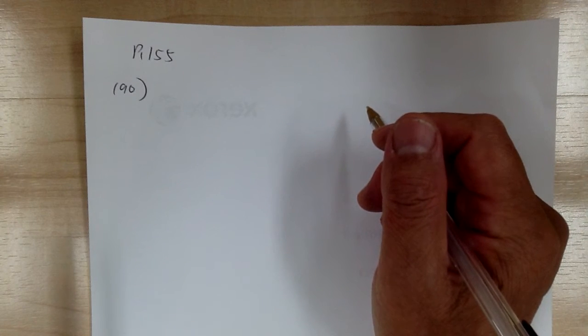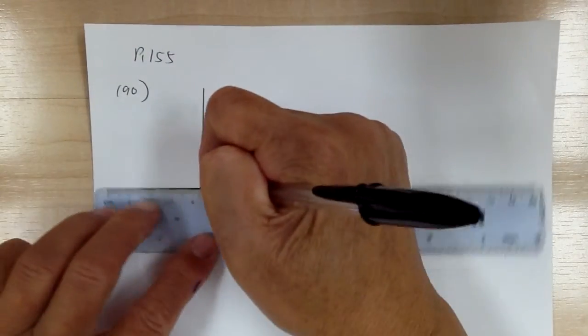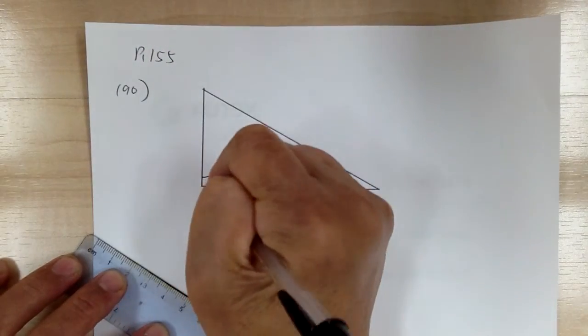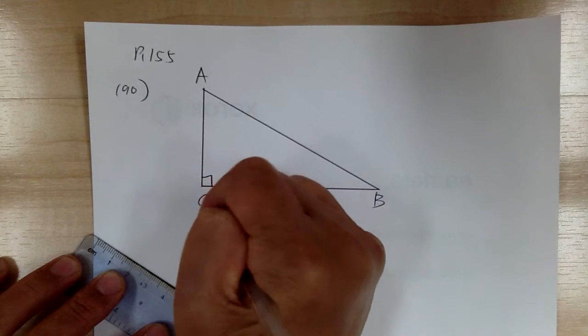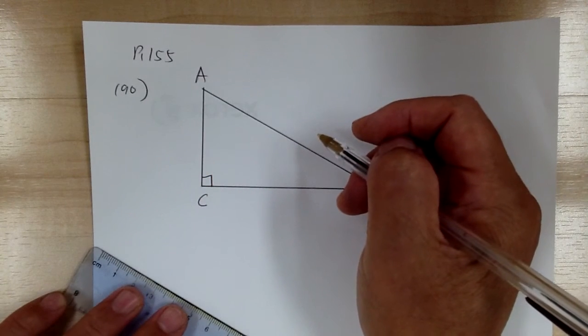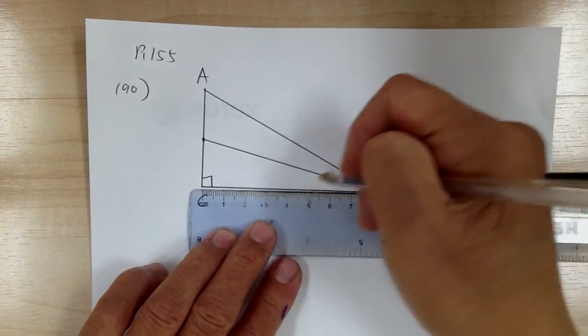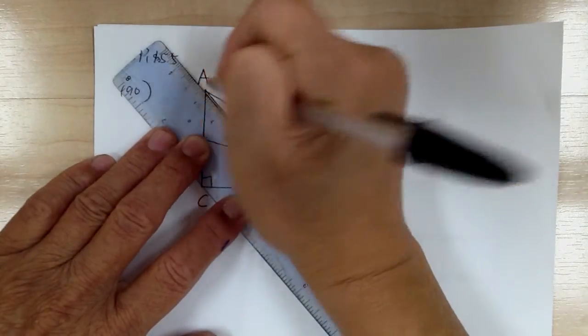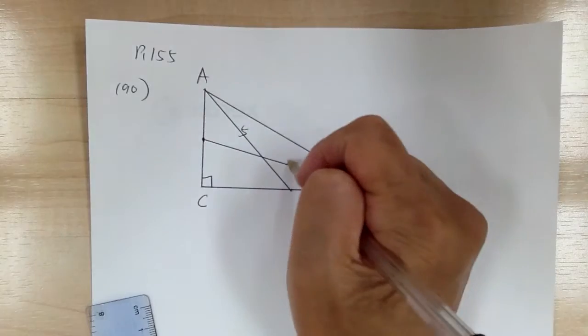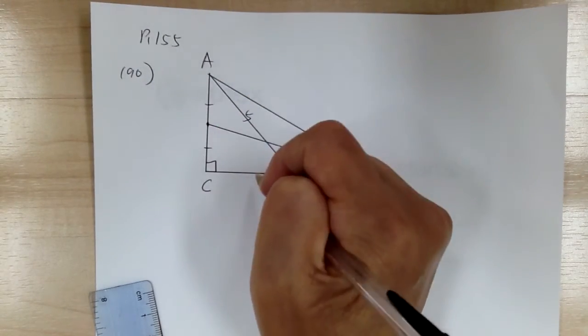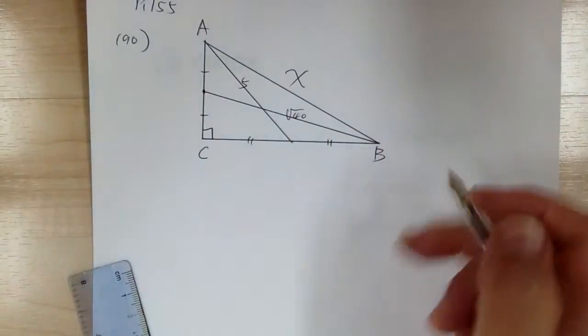Okay, let's go to 190. You have a right triangle and 2 medians are drawn, and you're looking for the length of the hypotenuse. So this is A, B, C, and you have 2 medians. This median is 5 and this is square root of 40. And so you're looking for the hypotenuse.